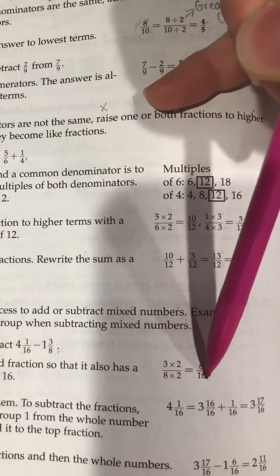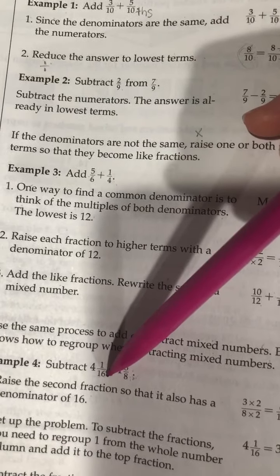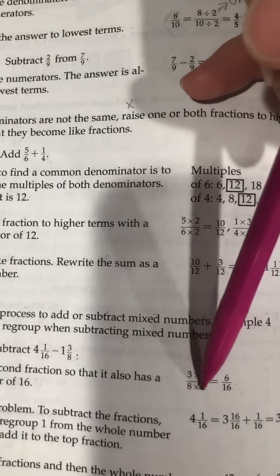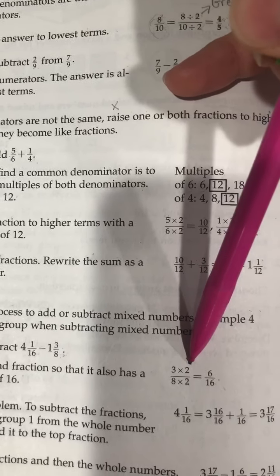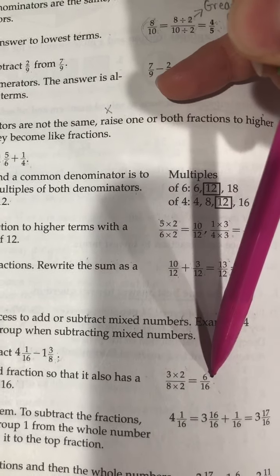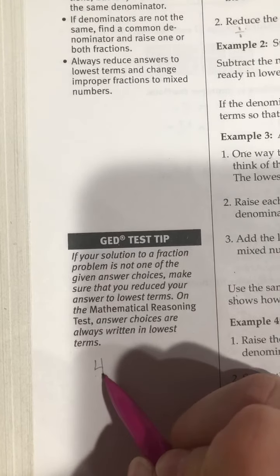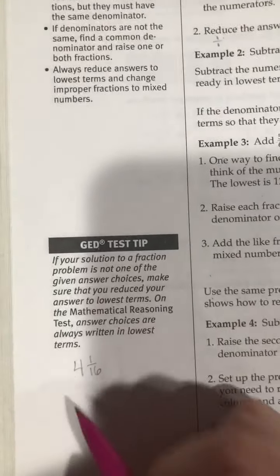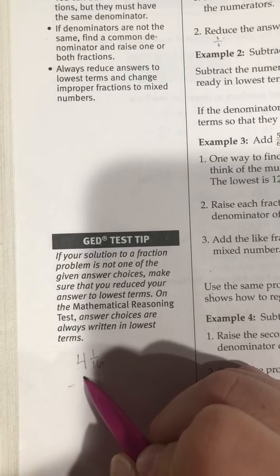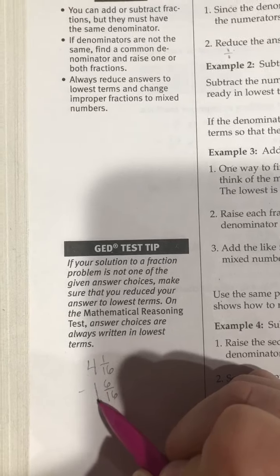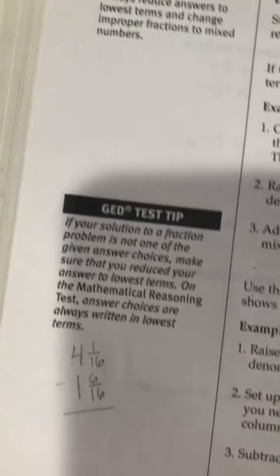Again, if I multiply 8 by 2, now I can get a denominator of 16, and that would be just like the denominator in the first fraction. Now they're the same. Okay, and whatever I did to the denominator, I have to do in the numerator. So 3 times 2 is 6. So now, if I rewrite this, really I'm subtracting 4 1/16 minus 1 6/16. Okay?